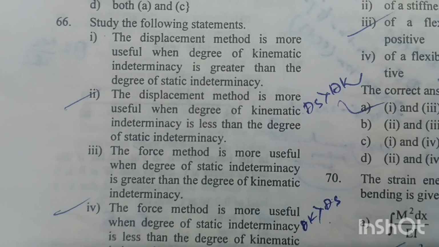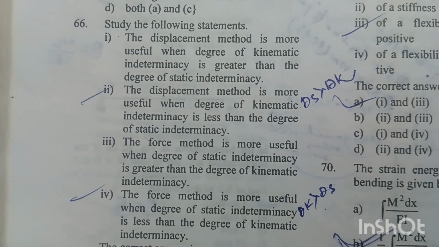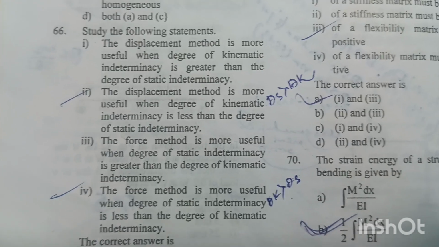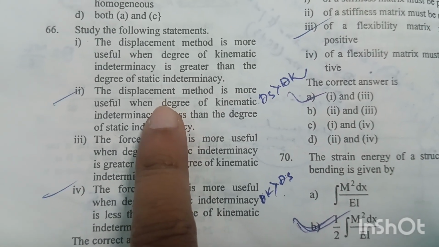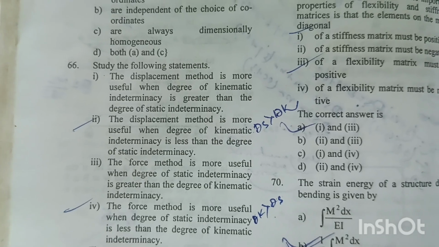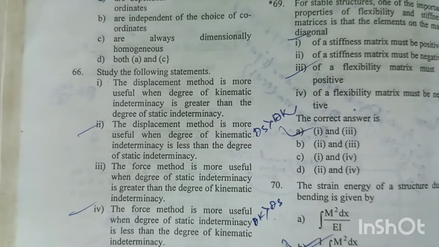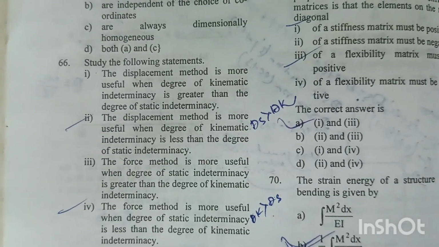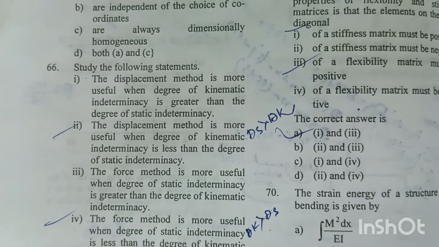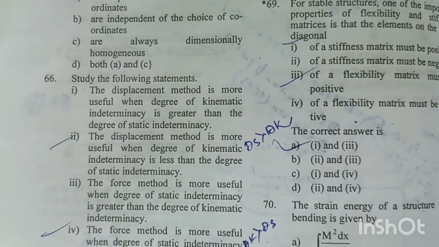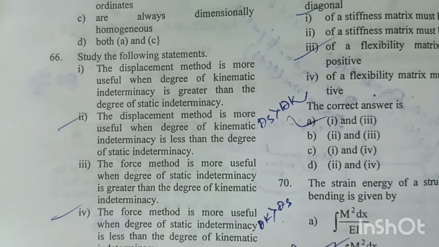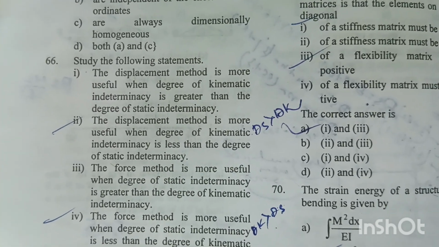Question number 66. Study the following statements. Let me give you a short idea about the force method and displacement method of structures. We all know the difference between determinate and indeterminate structures. The structures which cannot be solved by the equations of equilibrium are known as indeterminate structures, and the structures which can be solved by the equations of equilibrium are known as determinate structures.